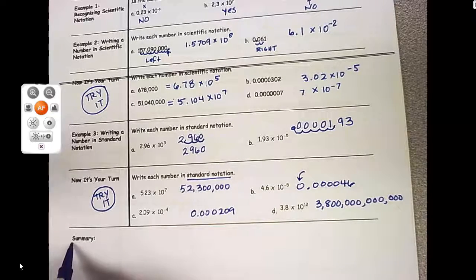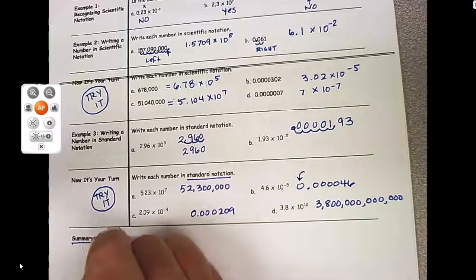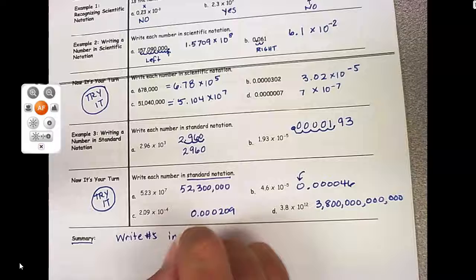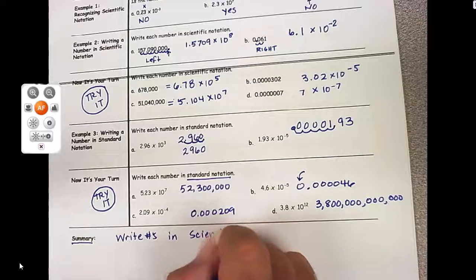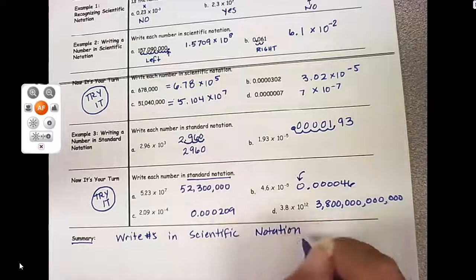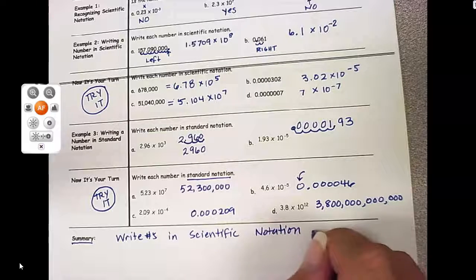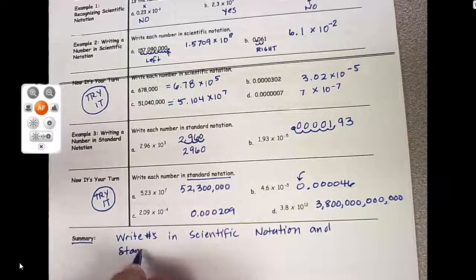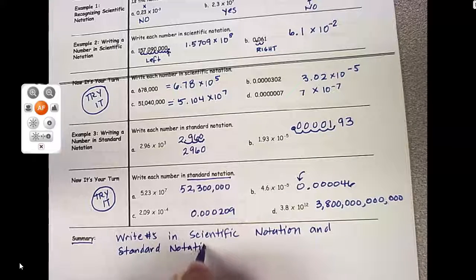So you can take a moment to summarize what you learned today. Hopefully by the end of this lesson, I can write numbers in scientific notation, and also if a number is already in scientific notation, I can go back the other way to what's called standard notation. And that's all for this lesson.